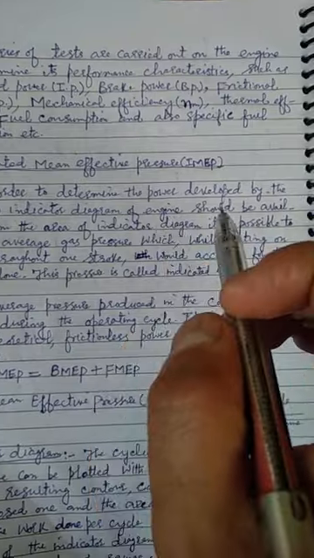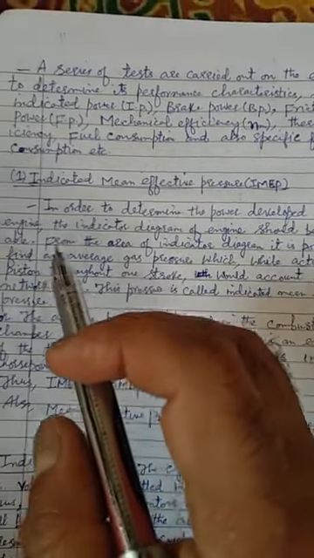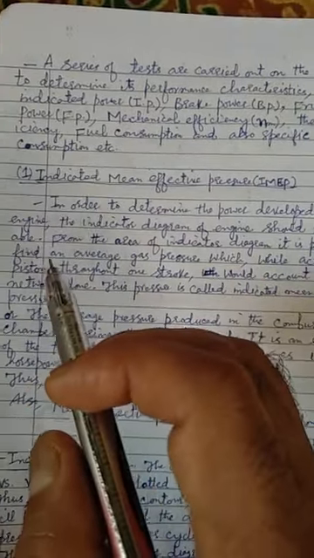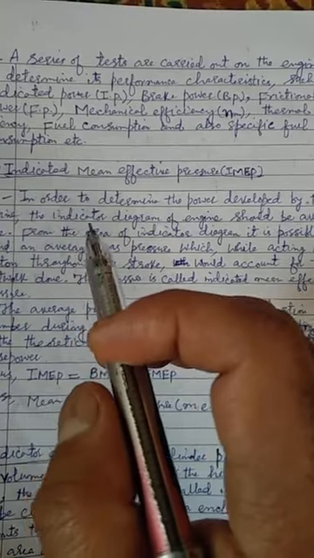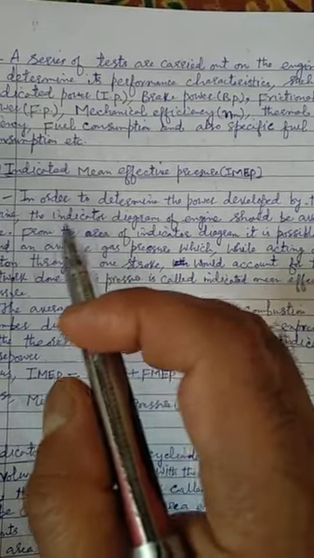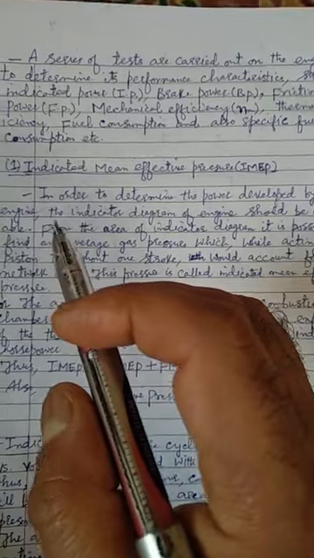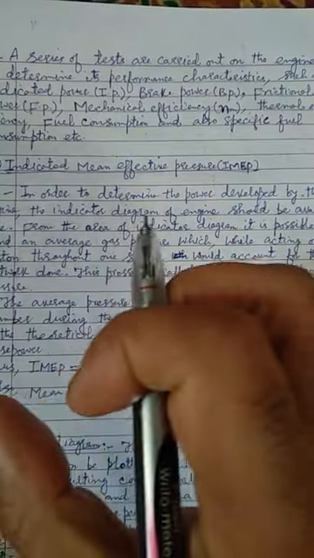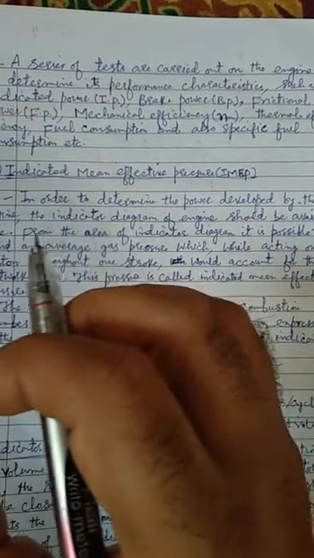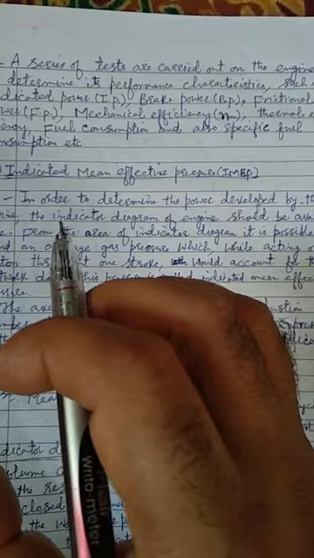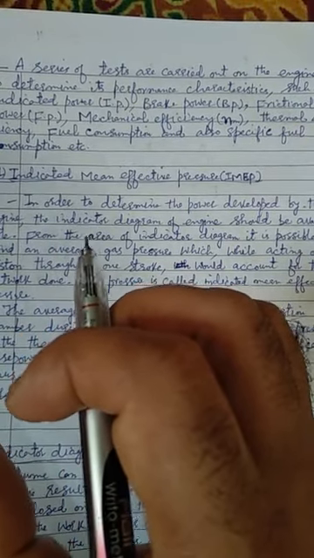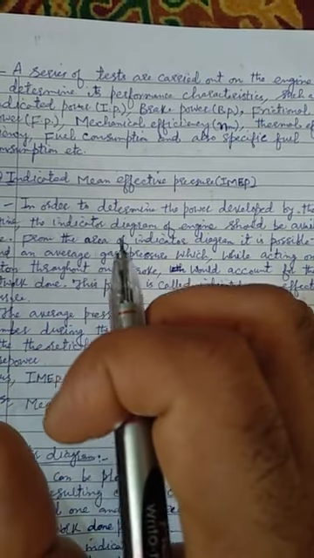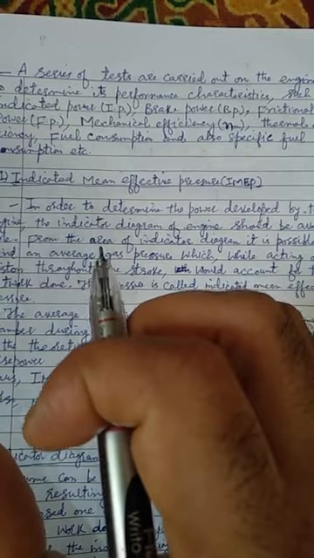In order to determine the power developed by the engine, the indicator diagram of the engine should be available. So to develop power, we need the indicator diagram to design an engine, okay. So you know what is an indicator diagram. It is actually a diagram plotted between pressure and volume, and it is a closed diagram, that is, you can say it is a cycle type of diagram.